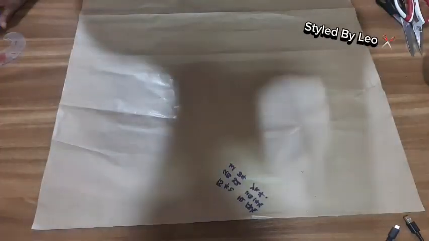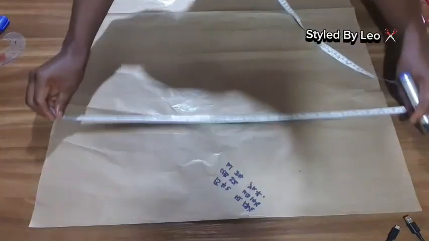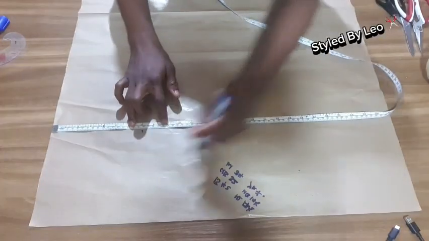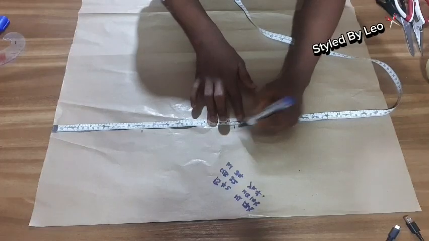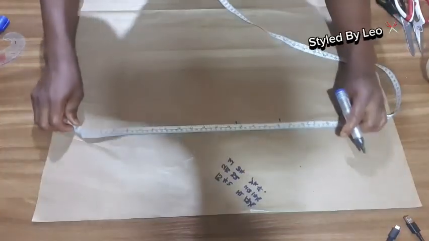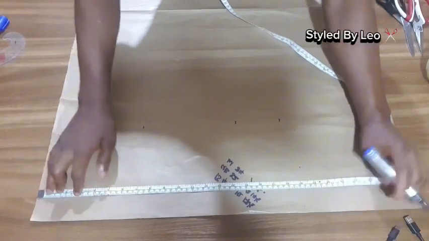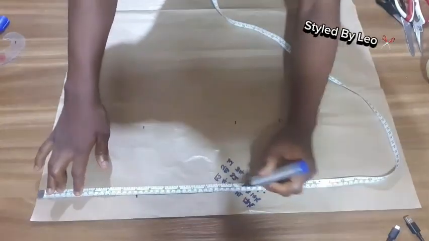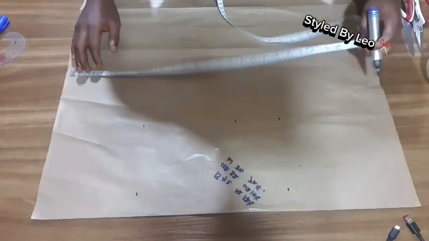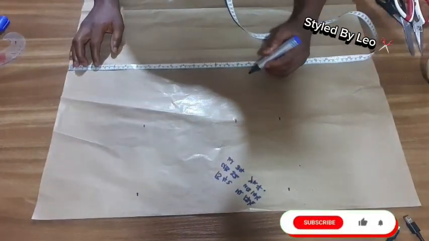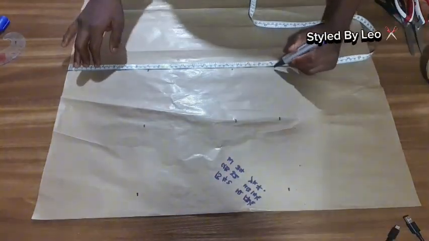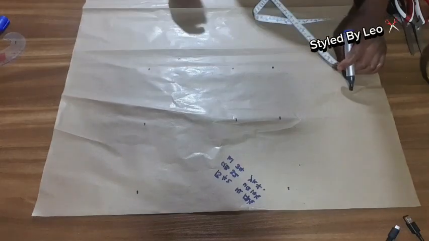So the first thing I'm going to do is to mark out all my lengths. This is my yoke line 7 inches, this is my under bust, and this is my half length. So I'm going to do the same at the far side: 7 inches on the bust, half length, my yoke line, my under bust, and then my half length. Then I'm going to link the three together.